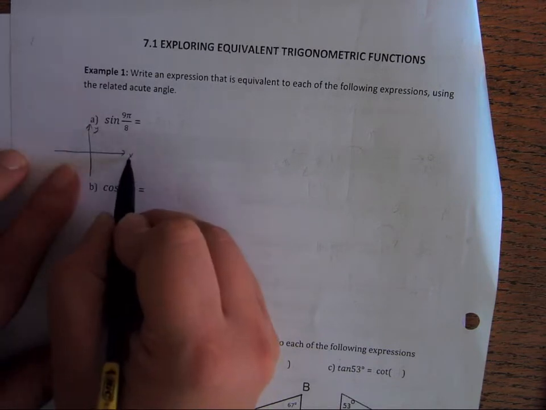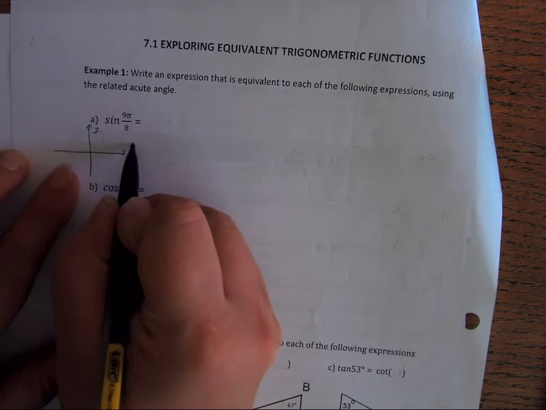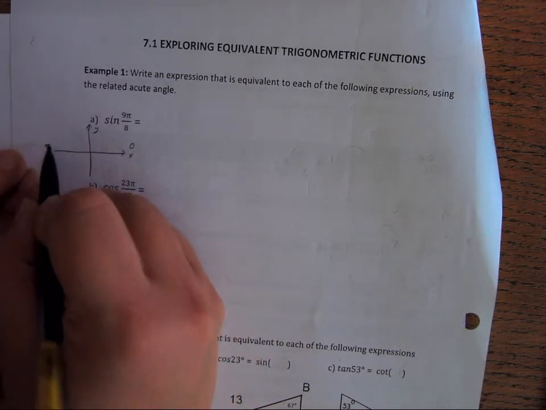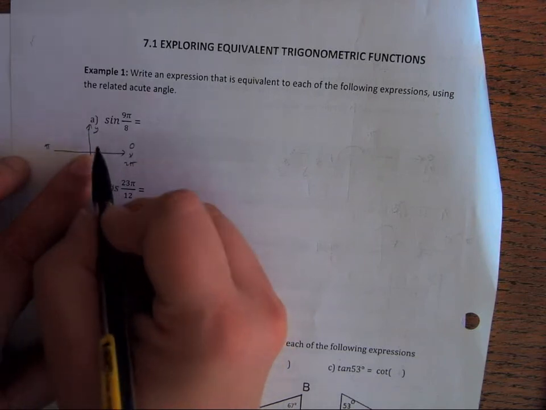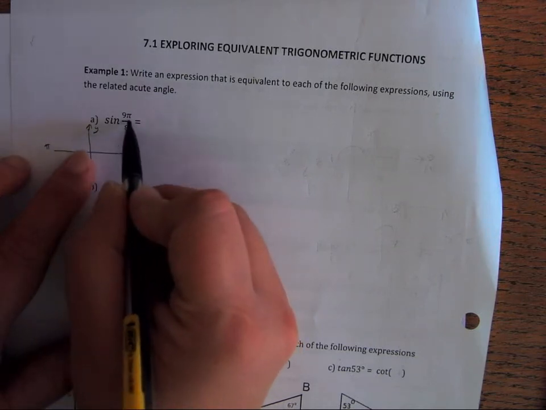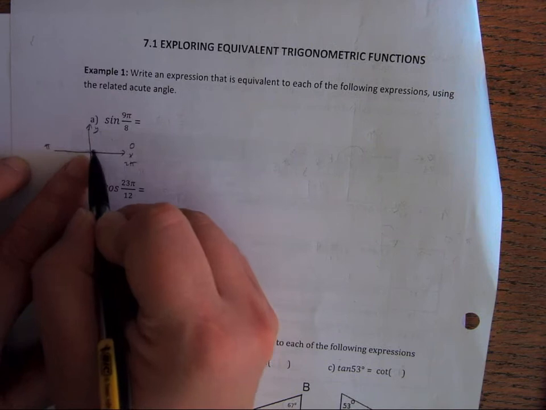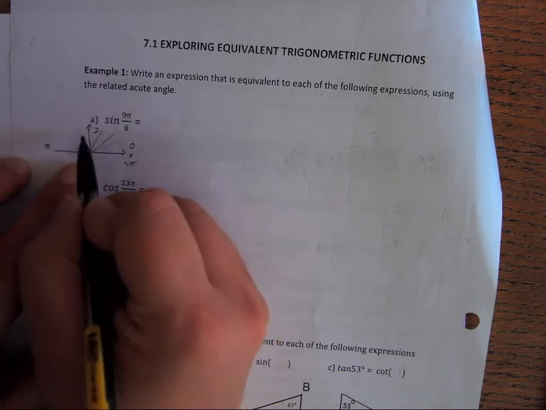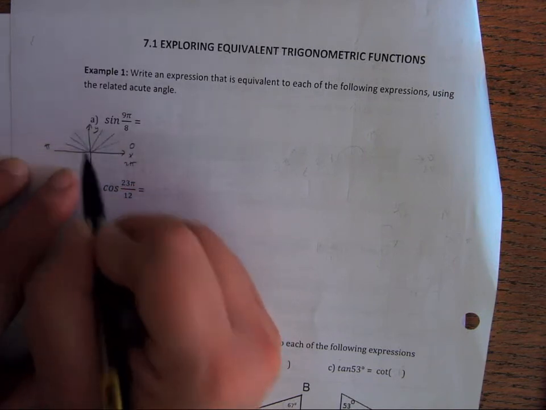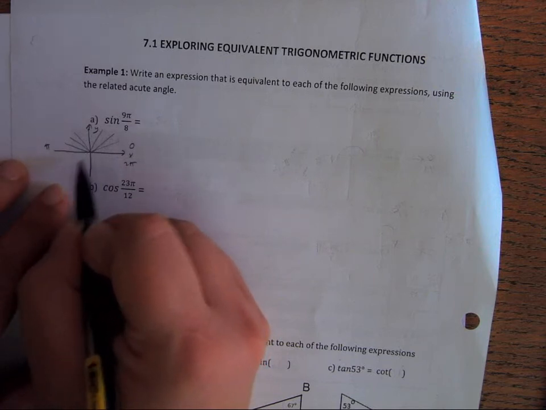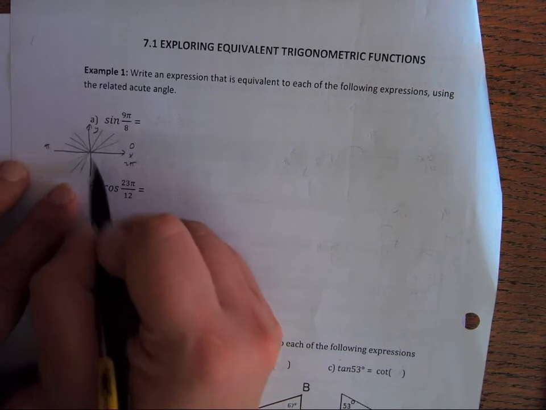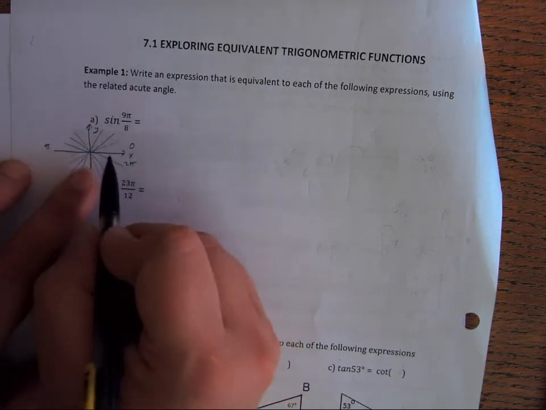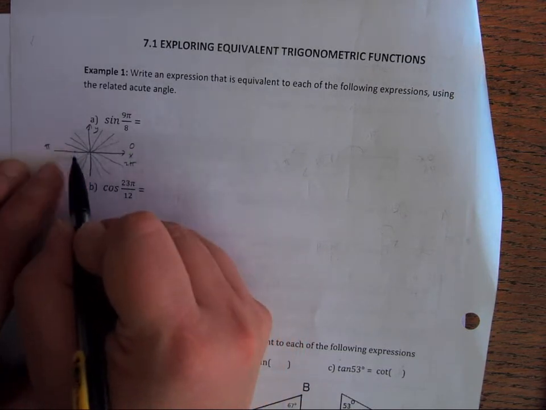So let's remember, this is 0 radian, that is pi radian, that is 2 pi radian. You can divide each section, so the pi is divided by 8. So you can divide pi in 8, also the other half, and then take 9 over 8 pi. So this is 8 pi over 8, that is going to be 9 pi over 8.